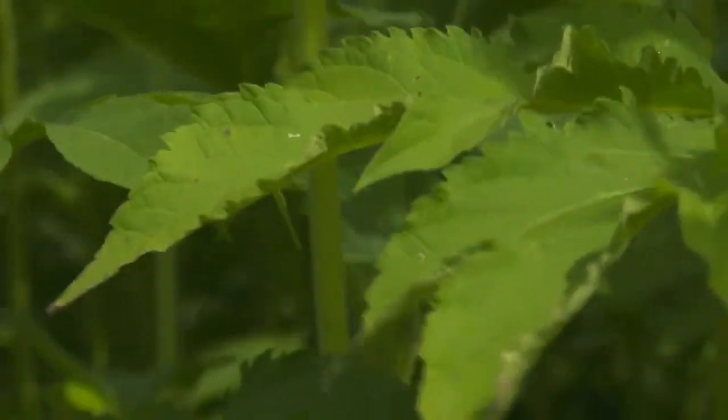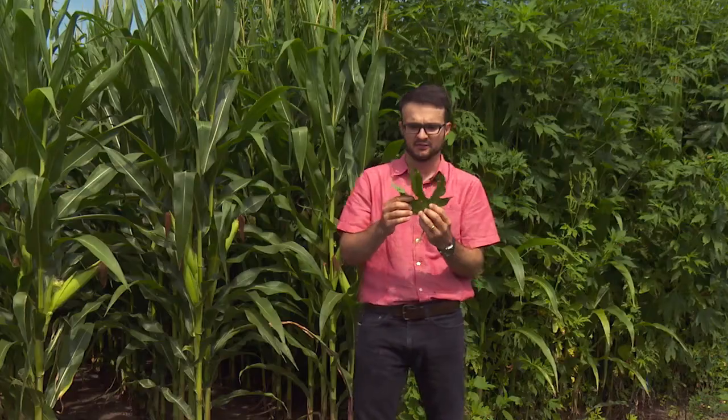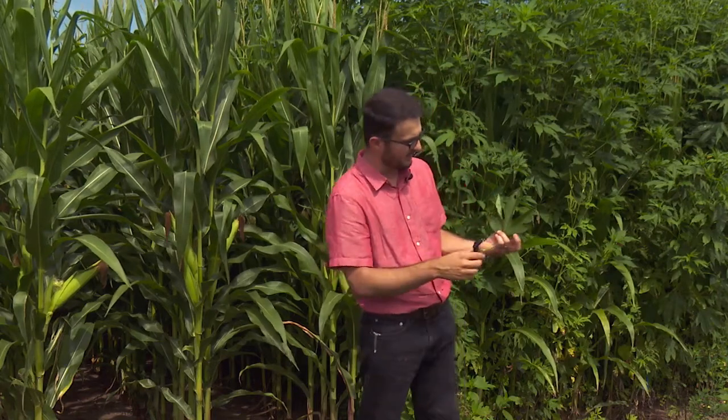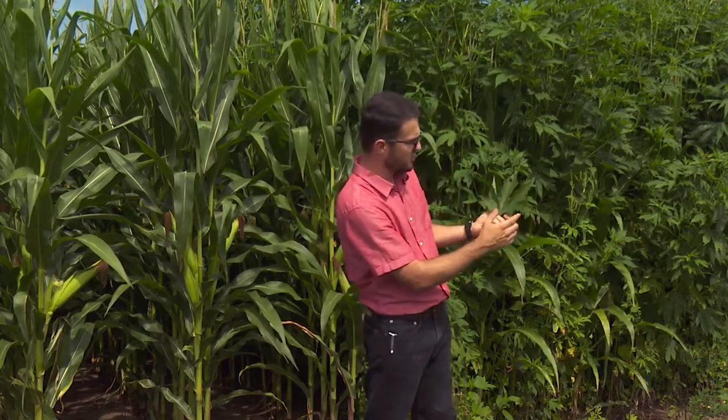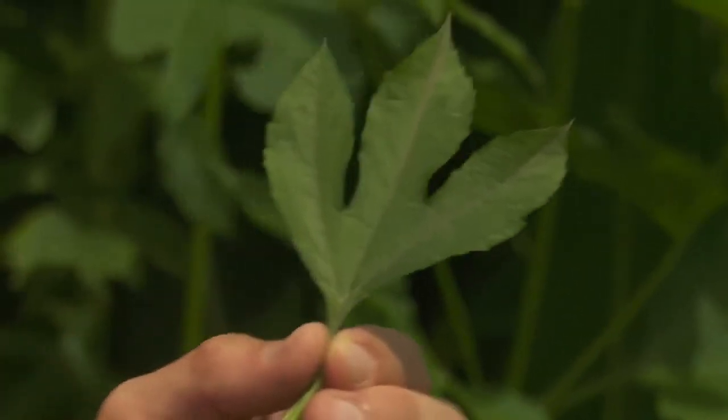The second thing would be the leaf structure. So this is a leaf of a giant ragweed plant, and the giant ragweed has these large leaves, usually with either 3 or 5 lobes in here. So you can see this one has 1, 2, 3, 4, 5 lobes.